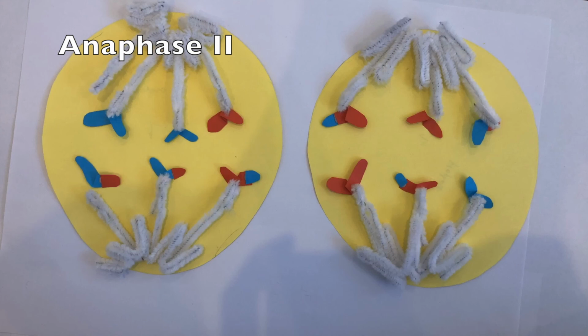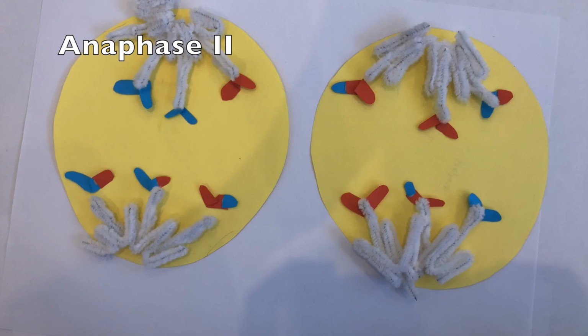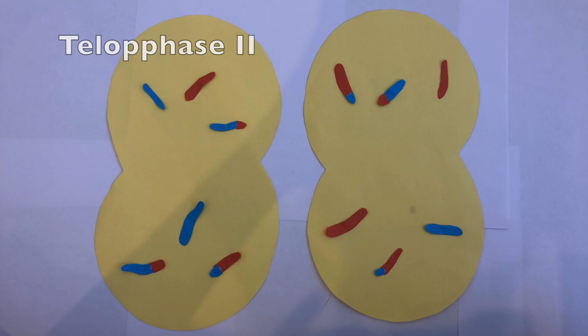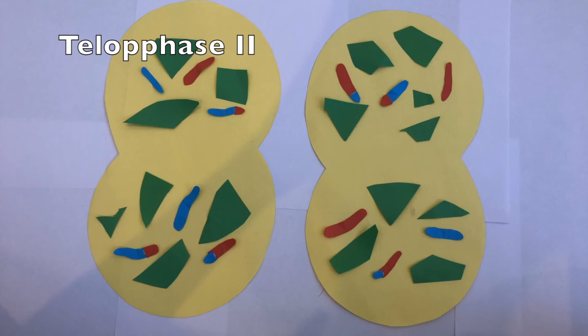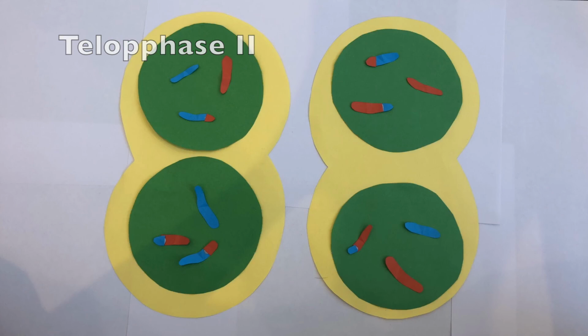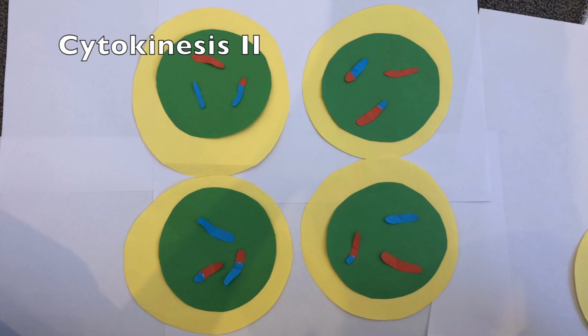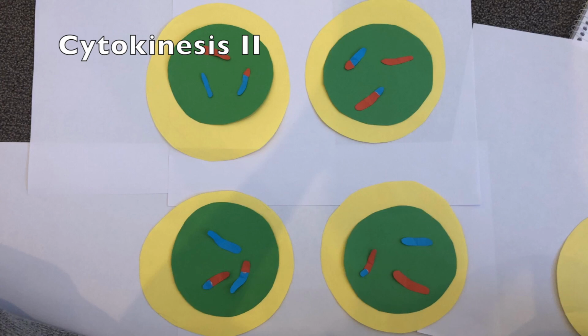The sister chromatids are pulled apart as the microtubules pull them to opposite ends of the cell. The cells expand as the chromatids are now pulled away from each other. Next is telophase, when nuclear membranes are formed again and new daughter cells are still attached. Finally, cytokinesis 2 occurs. The four haploid daughter cells separate and are now genetically different from each other and the original parent cell.